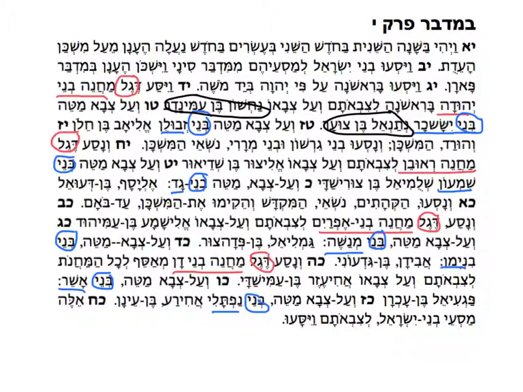So here, Bnei Gershon, Bnei Merari, what were they? Nosei HaMishkan. Their job was to carry the Mishkan. The Mishkan being just like the actual 10 parts. So there's your Nosei HaMishkan. That's the job right there. Nosei HaMishkan is the job of Bnei Gershon, Bnei Merari.